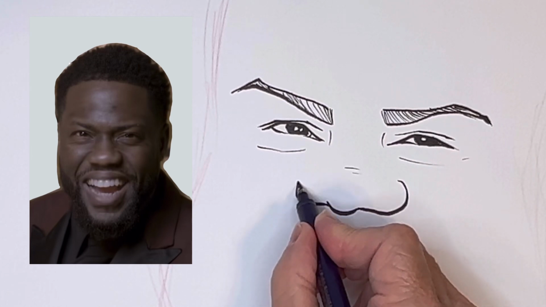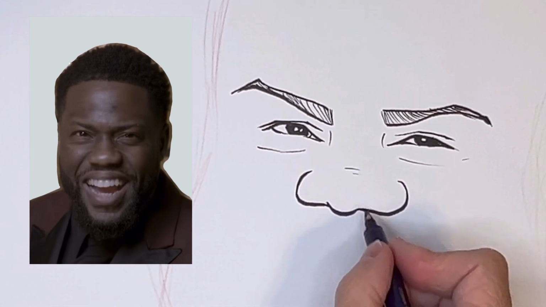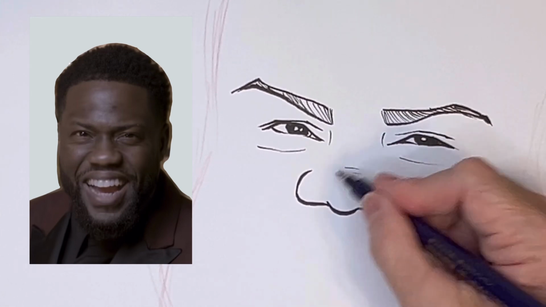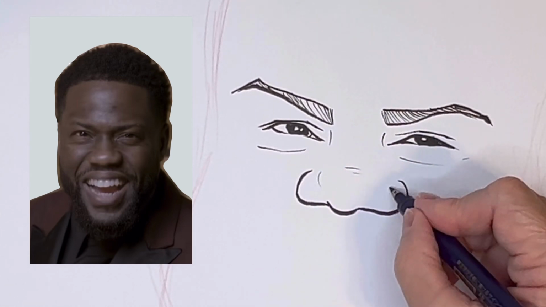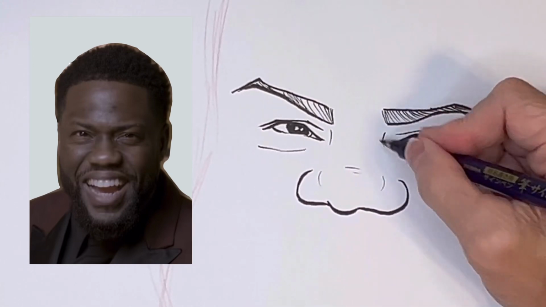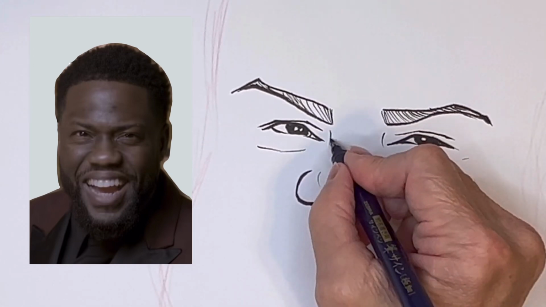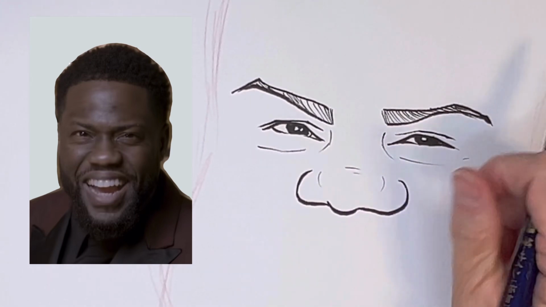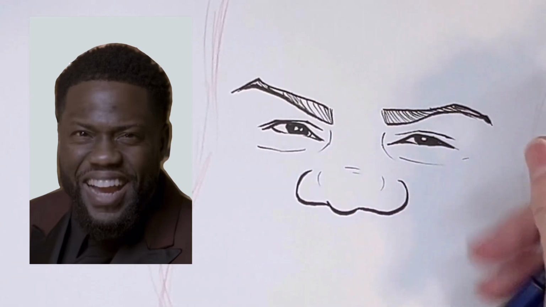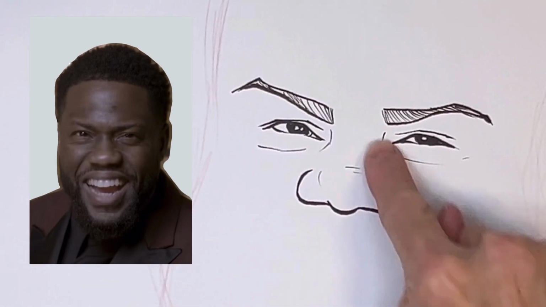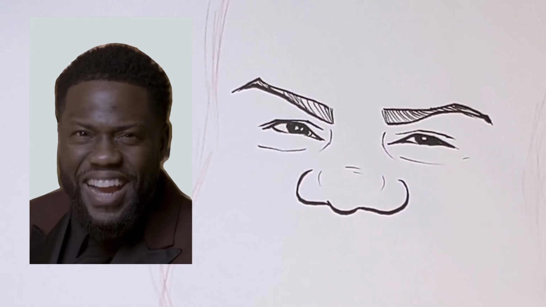And his nose is kind of turned down because you can't see inside the nostril when you're looking straight onto his face. Then I'm drawing a tiny little line there just to show where the bulb of the nose is. There's a couple wrinkles coming out. So when I was talking about the T shape, this is what I'm talking about. The eyes and nose make a T shape.